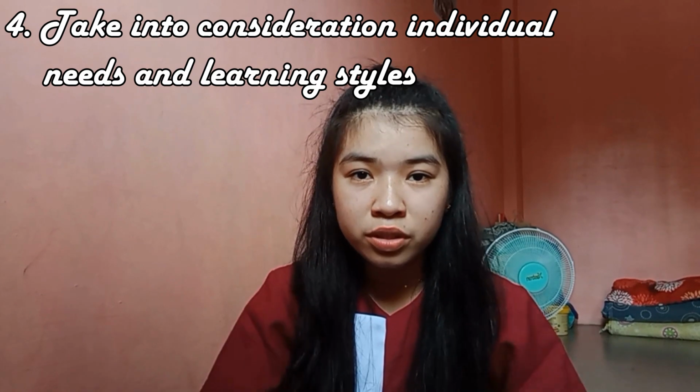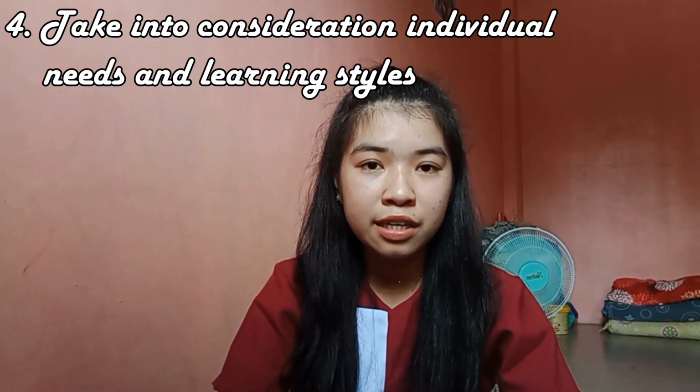Number 3. Based on research. Instructional materials should be research-based, externally reviewed, and have demonstrated efficacy for students across a range of abilities. Number 4. Take into consideration individual needs and learning styles. Choose materials that present information in a variety of ways. Make information more interesting and address learners' different learning styles.